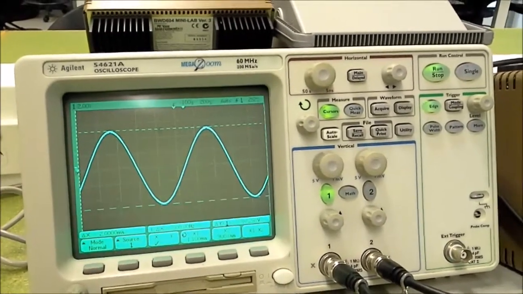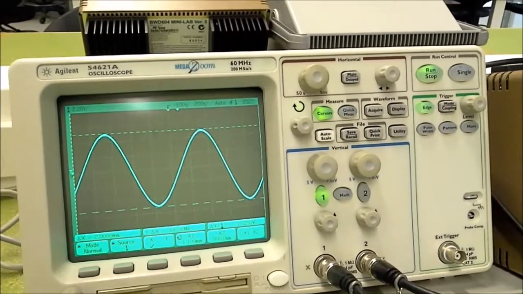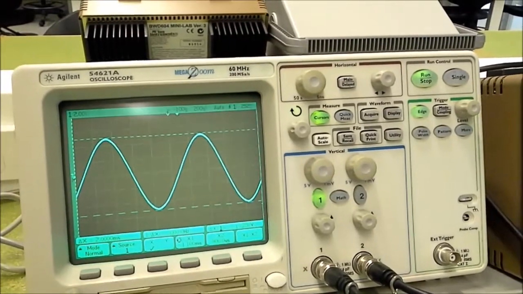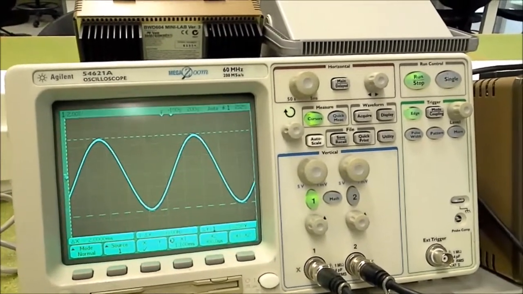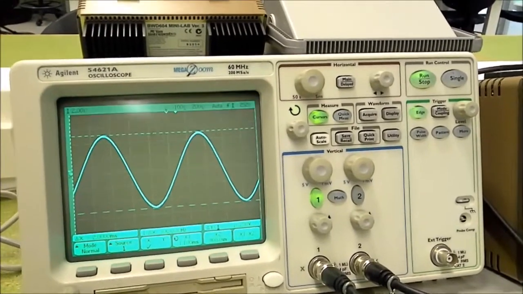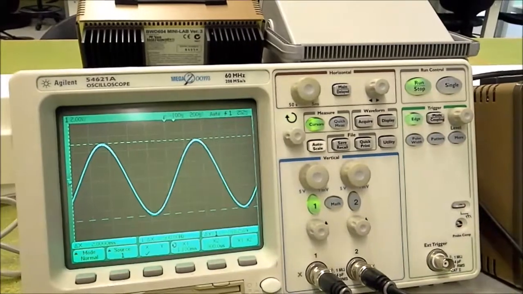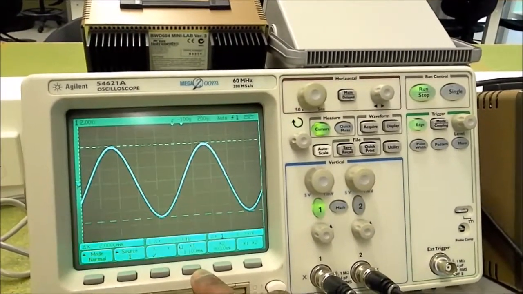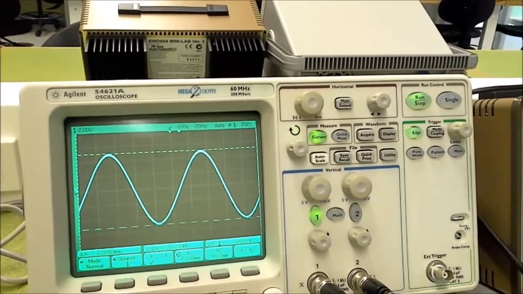So let us first use it for measurement of time period. A time period is the time in which the voltage waveform completes one cycle, and this is the time between two positive peaks or two negative peaks. So we select to measure the time between two consecutive positive peaks.